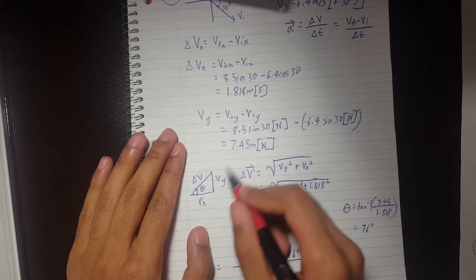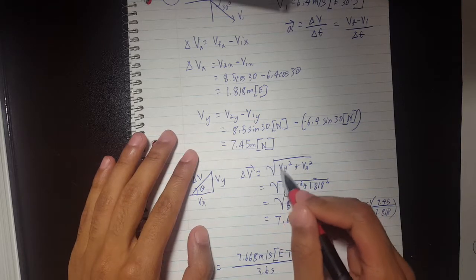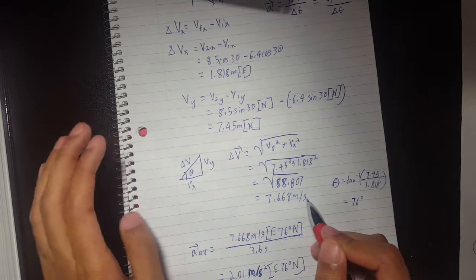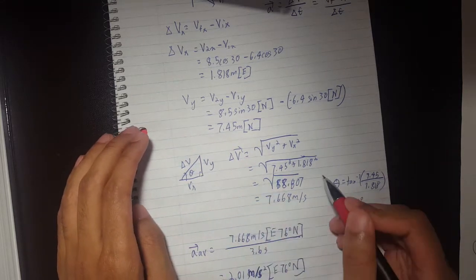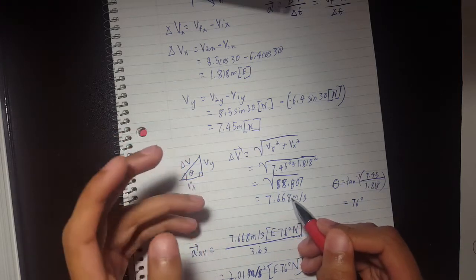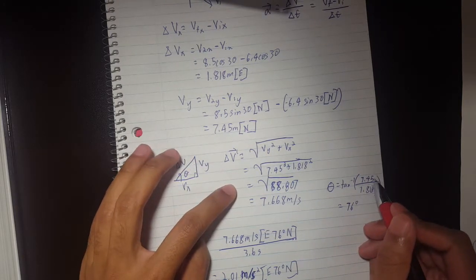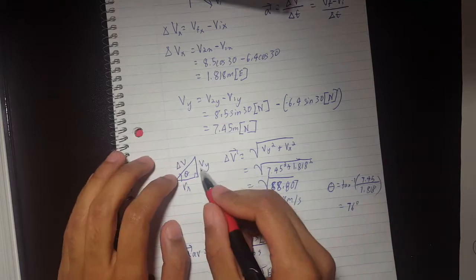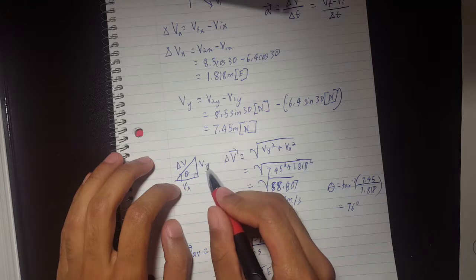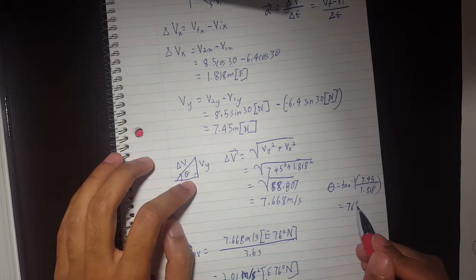So to find the change in velocity, I used the Pythagorean theorem and did the root of Vy squared plus Vx squared and ended up getting 7.668 meters per second. But remember, this is on an angle, so it can't just be 7.668 meters per second. It has to be on an angle. So to find the angle, I just did tan inverse of 7.45 divided by 1.818, since Vy is 7.45 and Vx is 1.818, and since tangent is opposite over adjacent, I found 76 degrees.